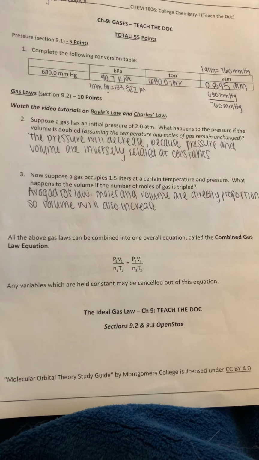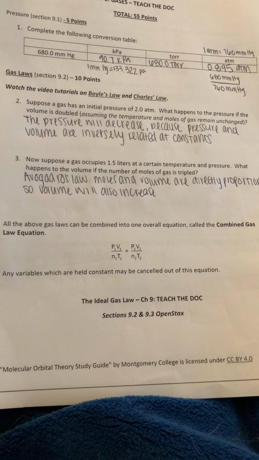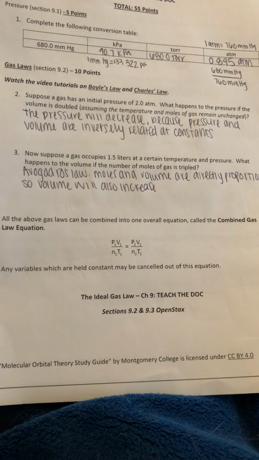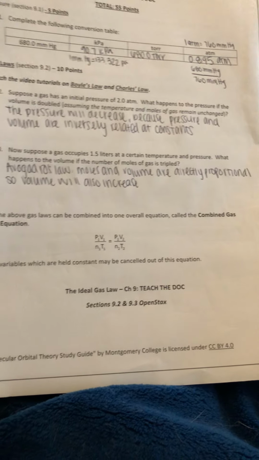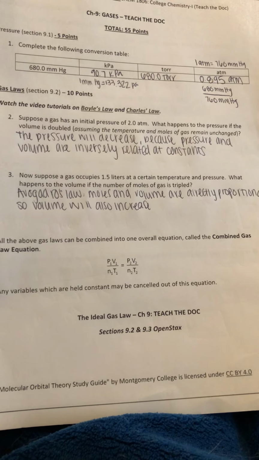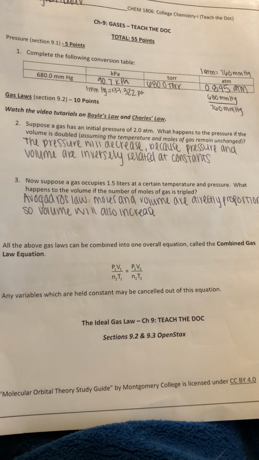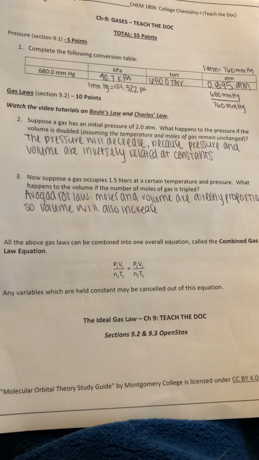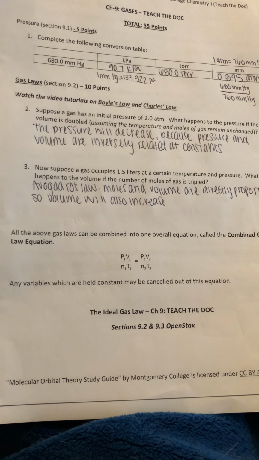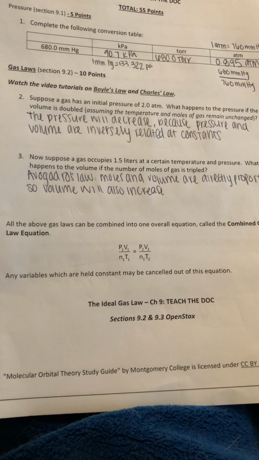And then this third one ended up being Avogadro's law, which says that moles and volume are directly proportional. So if the number of moles of gas is going to triple, then the volume will also triple with it. So it'll increase.